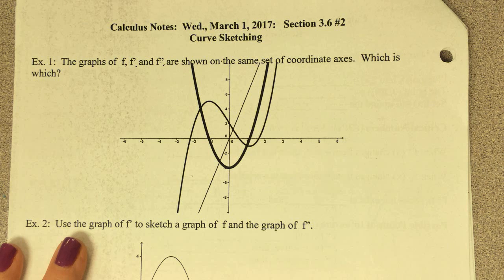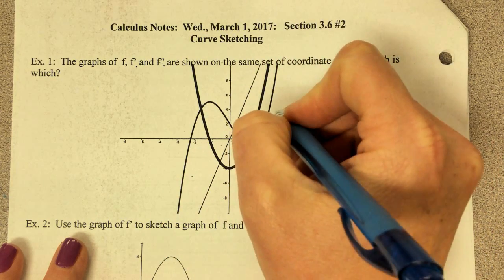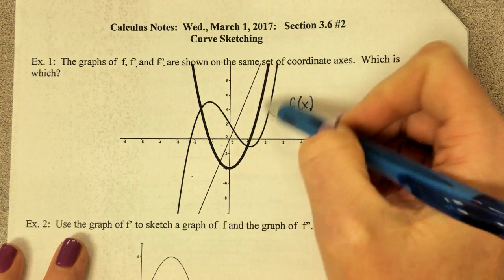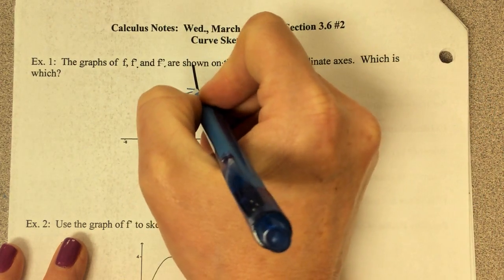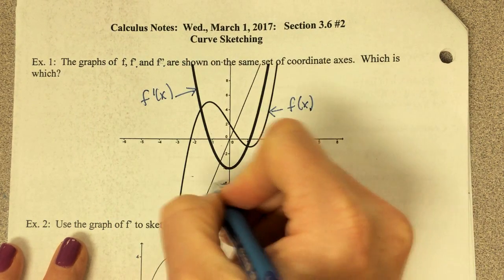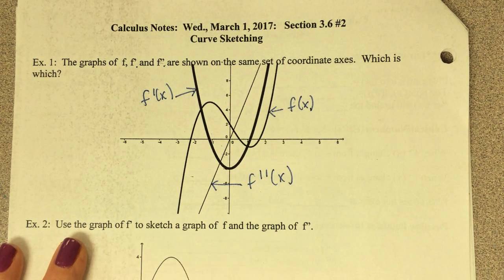This isn't so bad, and I'm sure most of you can just figure that out because of what we know about the powers of the exponents. What happens to the powers of the exponents as we take the derivative? It decreases by 1, doesn't it? So because this is a cubic function, that's going to have to be the original function, f of x. This would be x squared, so this would have to be the first derivative. And then the line is the one that would have to be the second derivative. So it's pretty easy when it's like this.